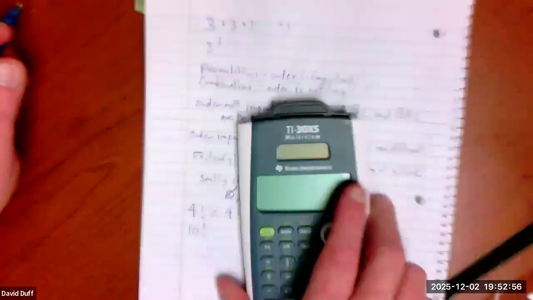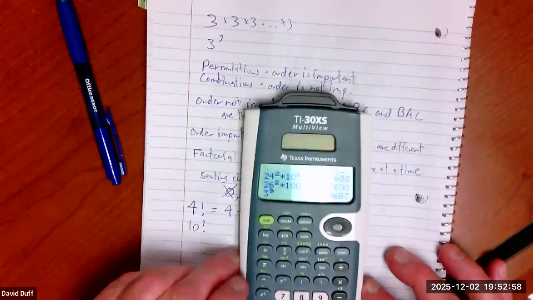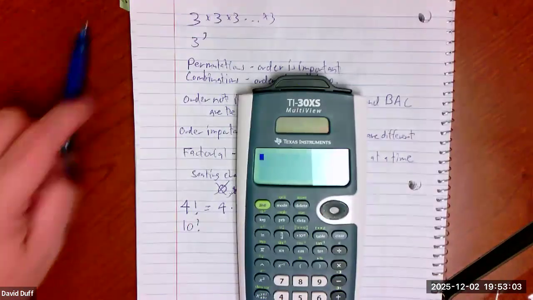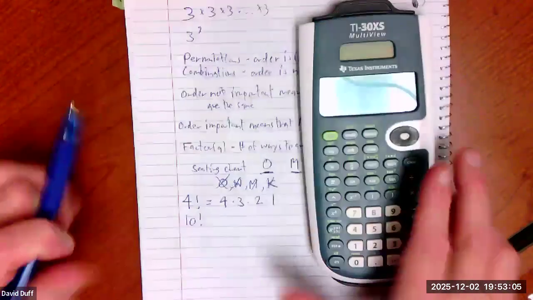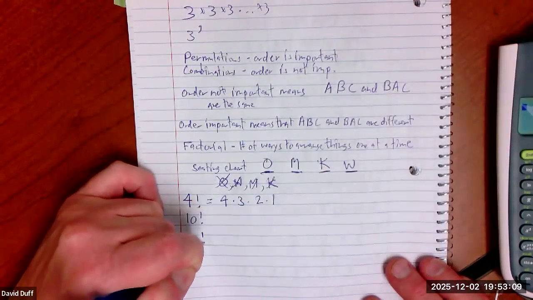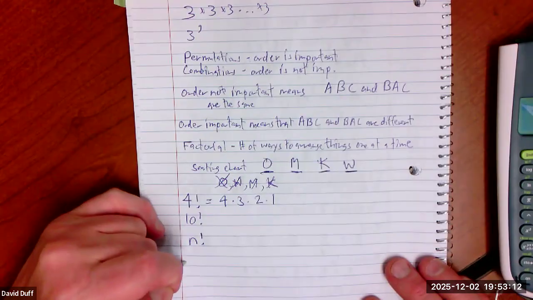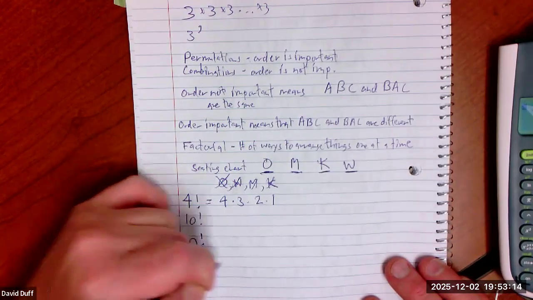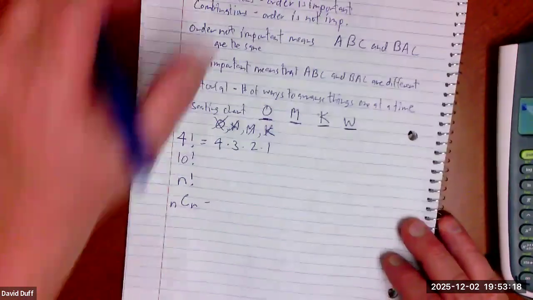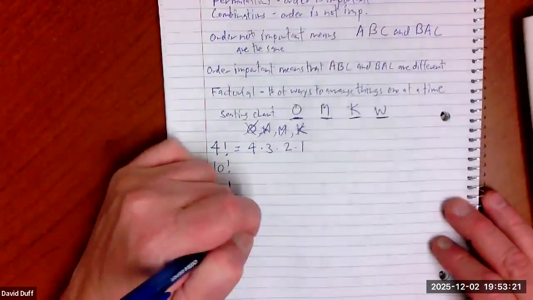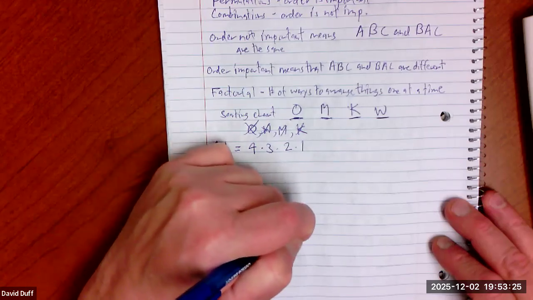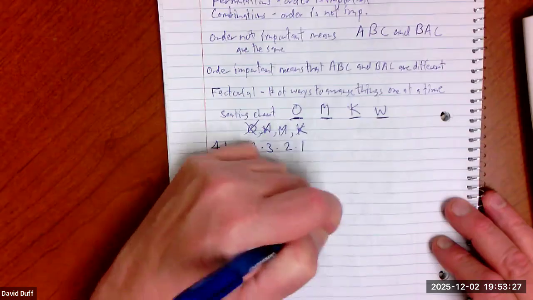So now, this is where calculator math gets real important, right? We're going to talk about three things on the calculator. We're going to talk about n factorial. We're going to talk about NCR, which means n things taken R at a time.